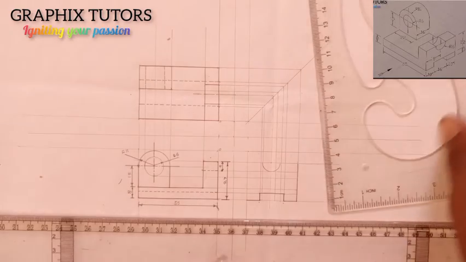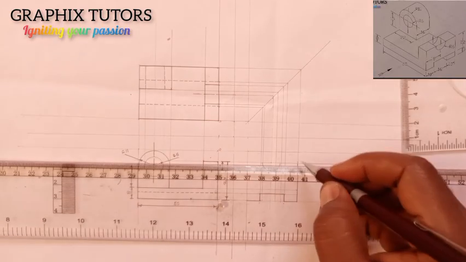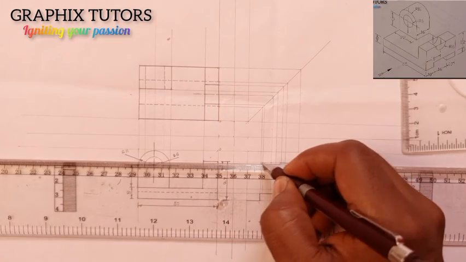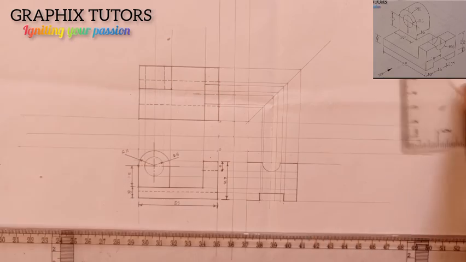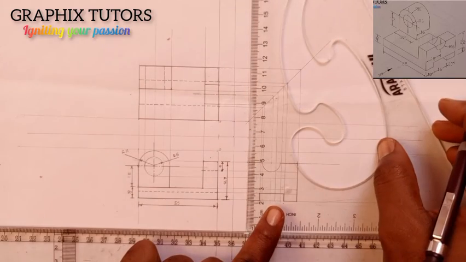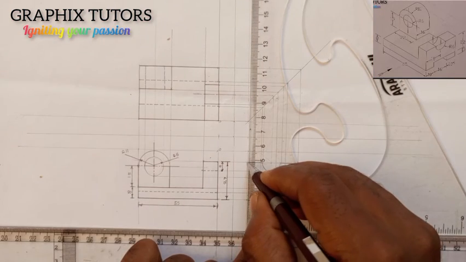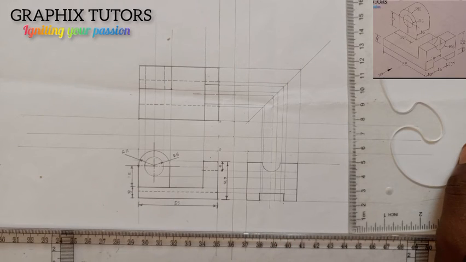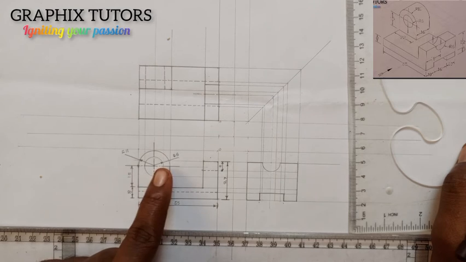This is the arc here. Let's connect here to the arc, then connect the arc back to this point. Then I'll close it up this way.